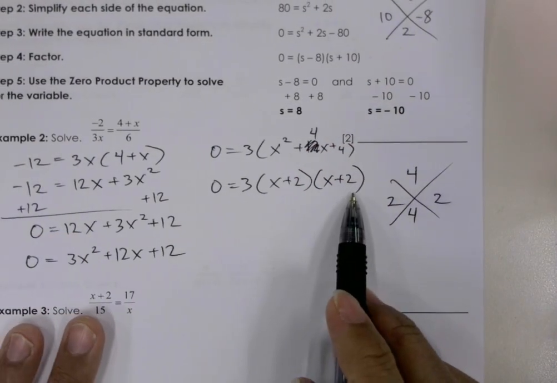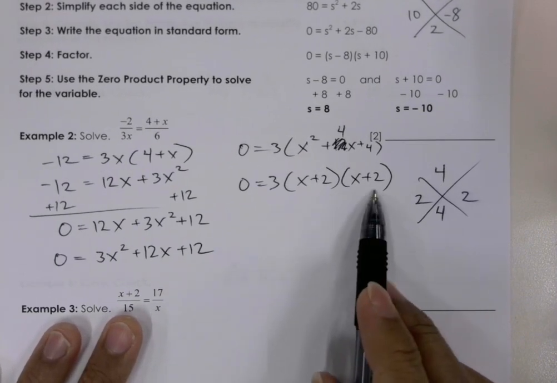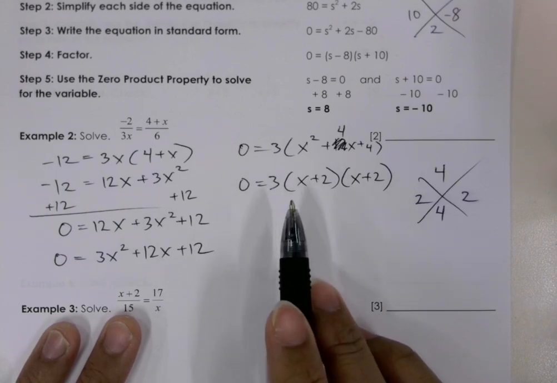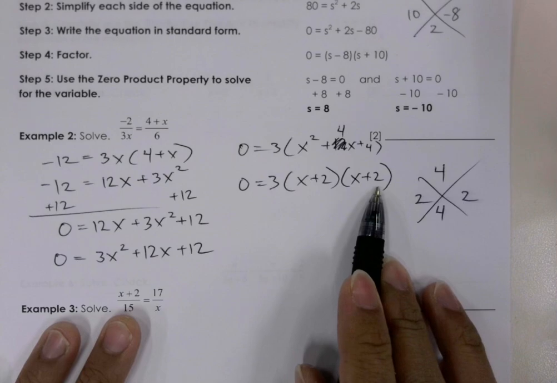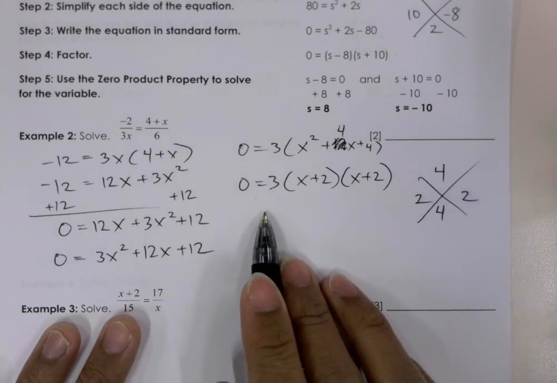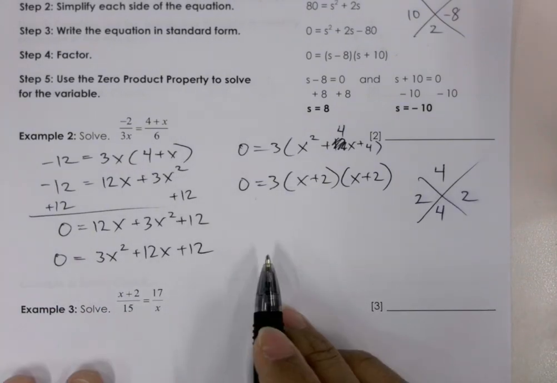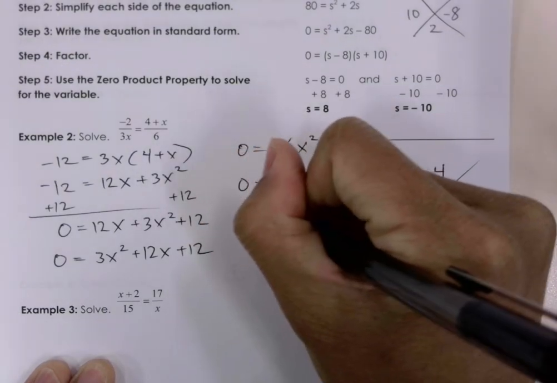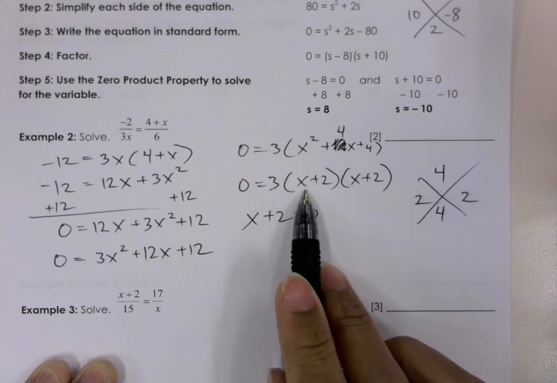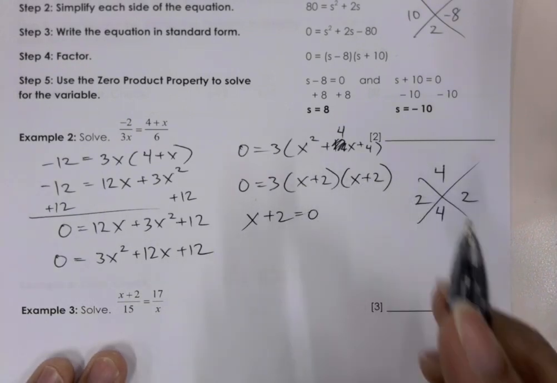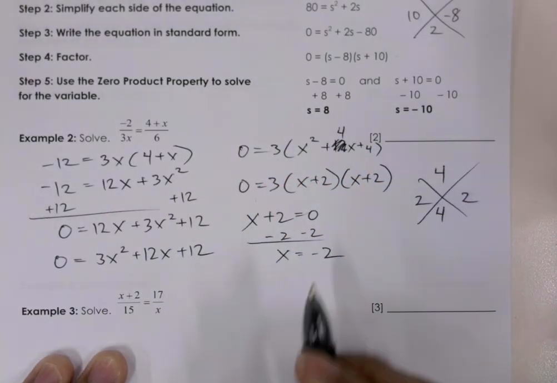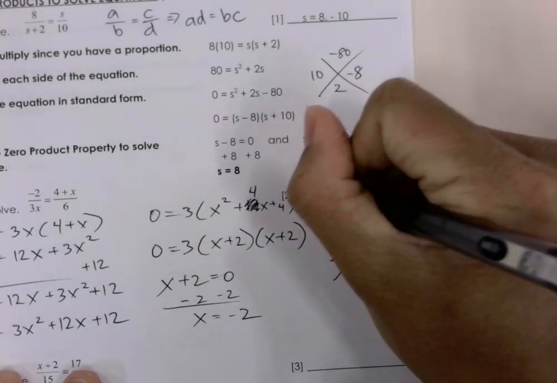Okay. So now what do we do? We want to use the zero product property to set our factors equal to 0. So here's one factor, here's another factor, here's another factor. If you set 3 equal to 0, that doesn't make sense. So we can just forget about that constant, not even consider it. Now we're going to set this factor equal to 0. So it's x plus 2 is equal to 0. We could also set this factor here equal to 0, but it's the same as the first factor, so we don't need to. They're going to result in the same answer. So we'll subtract 2 from both sides, and we'll get x is equal to negative 2. Right, that's our answer here. So let's put x is equal to negative 2.